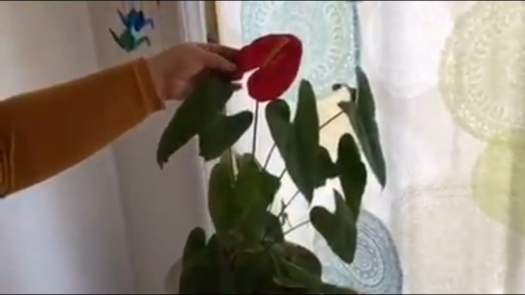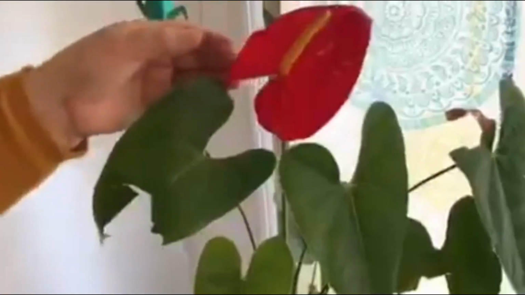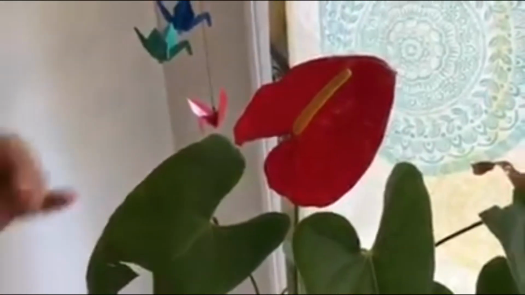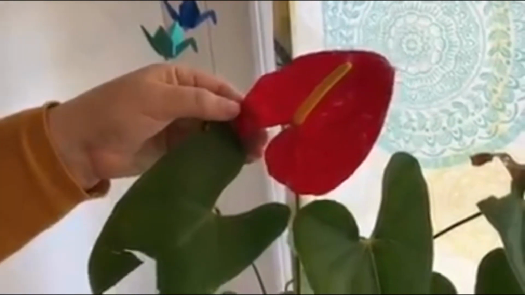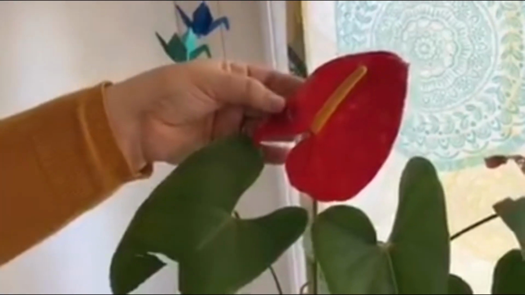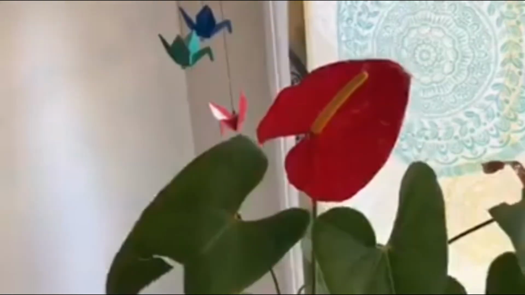And I also have a house plant here today. This is a flamingo lily. I really love this example because it just makes it so obvious that petals are modified leaves. In this flower, basically, the petal is a red leaf. So that's pretty easy to see.